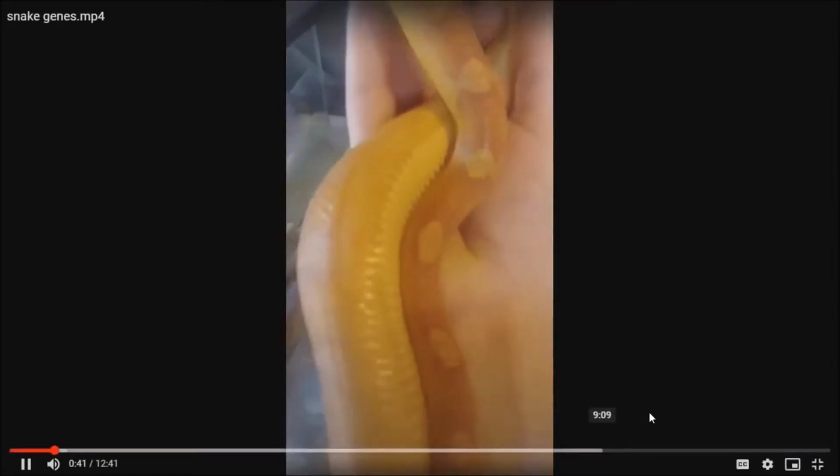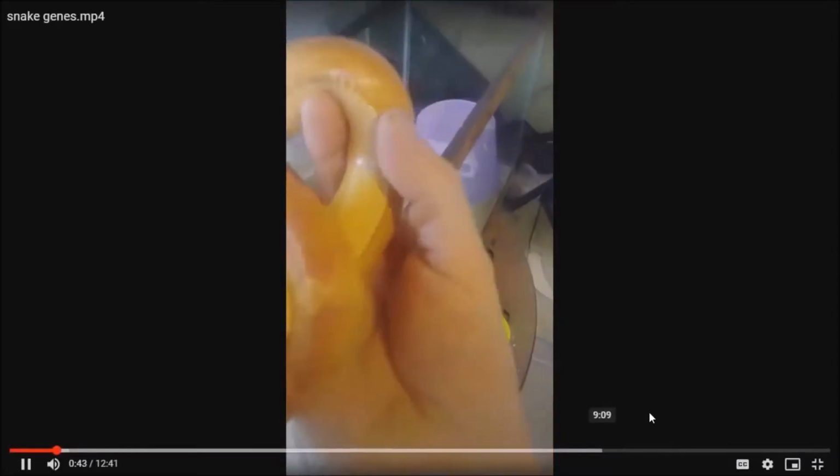A lot of corn snakes have that checkered belly. It's one of the characteristics of a corn. But we talked about how things are a little more complicated than the cut and dry dominant recessive stuff.